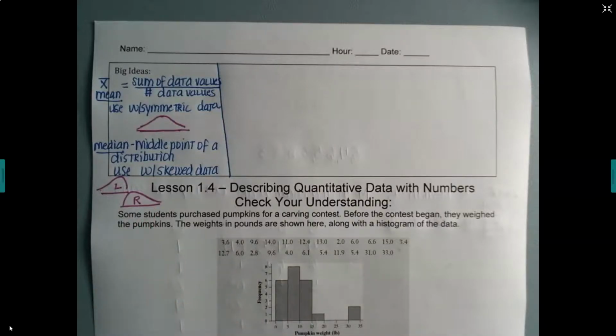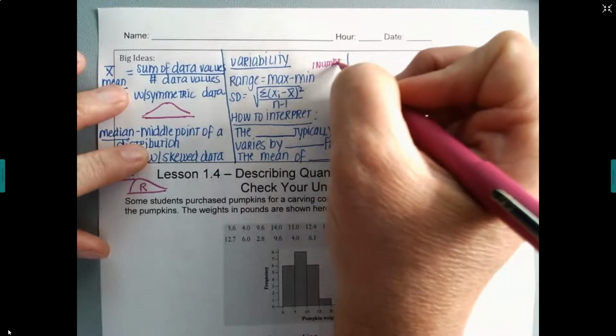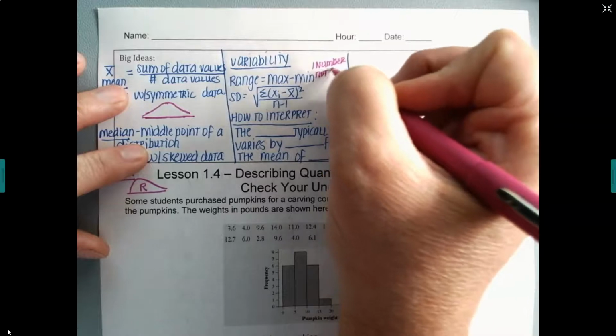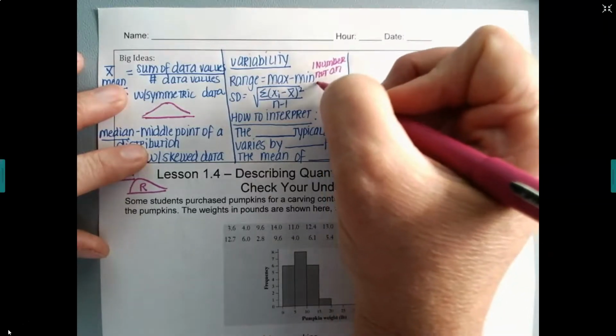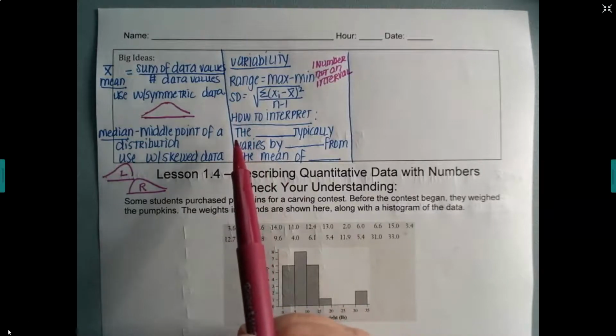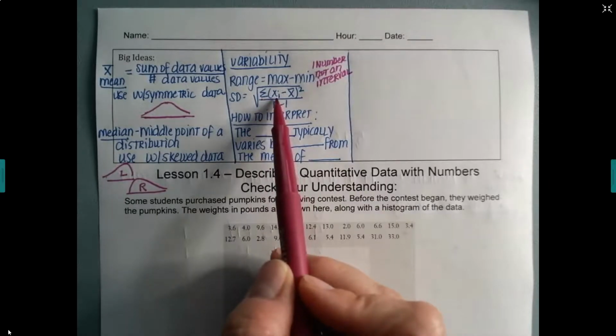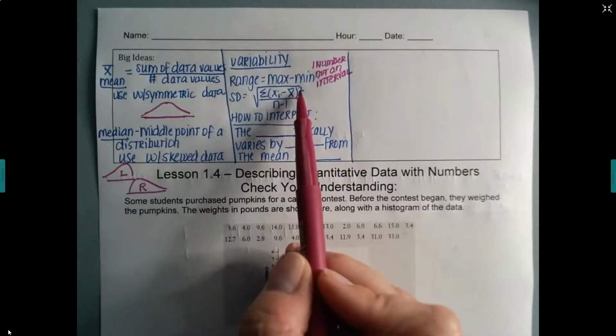The next thing we want to discuss is variability. There are different things you can talk about for variability. There's range, which is your max minus your min. Remember, that's one number, not an interval. Don't tell me what the smallest number and the biggest number are. I want to know what the difference between them is. Standard deviation is also a measure of variability. For standard deviation, you take the square root of the sum of each data value minus the mean, squared, divided by n minus 1.